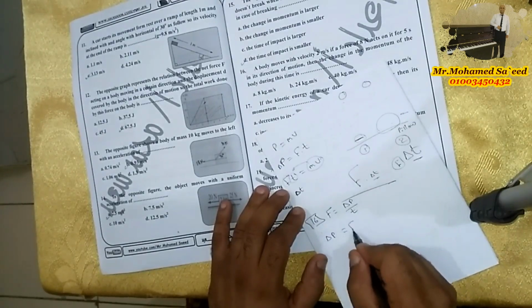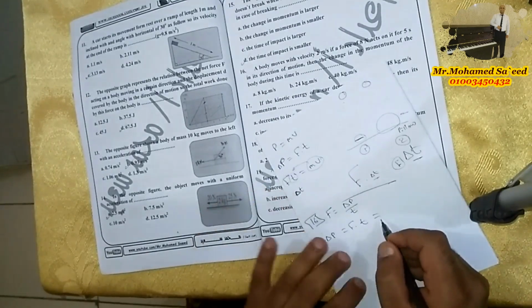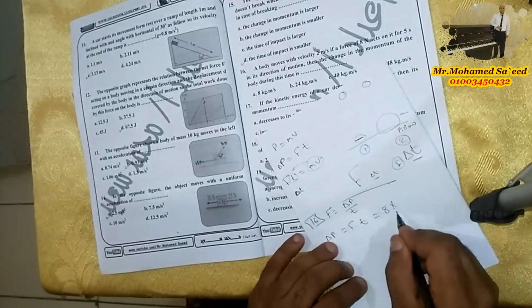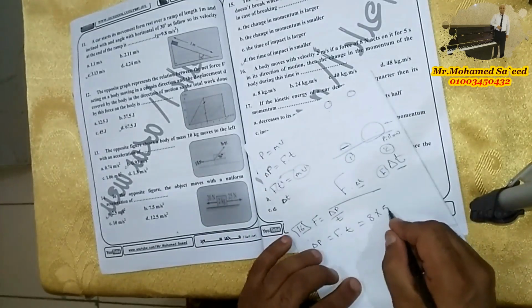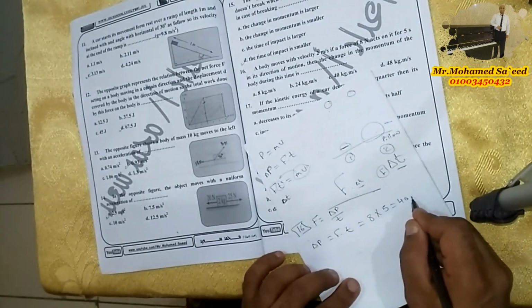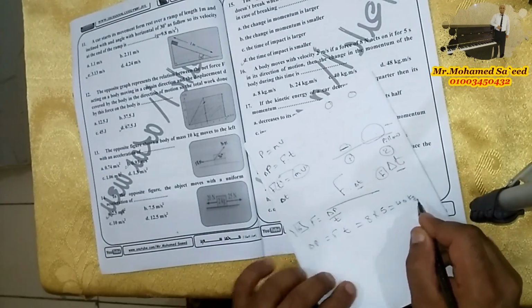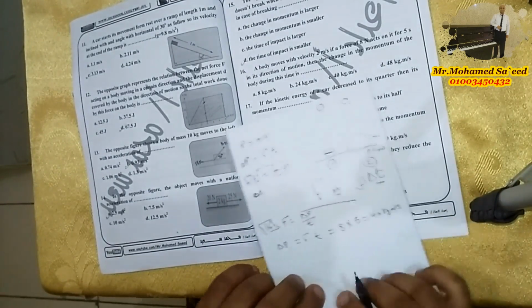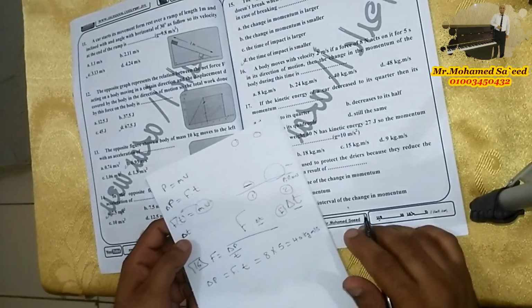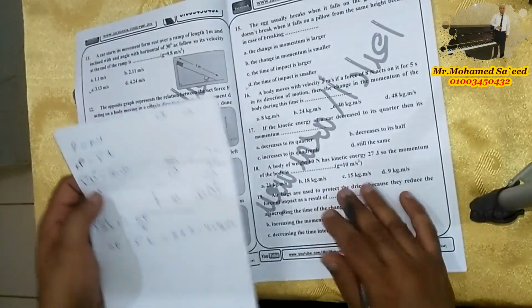Delta P equals F times T, which equals 8 multiplied by 5 seconds, equals 40 kilogram meter per second. The answer is C, 40 kilogram meter per second.